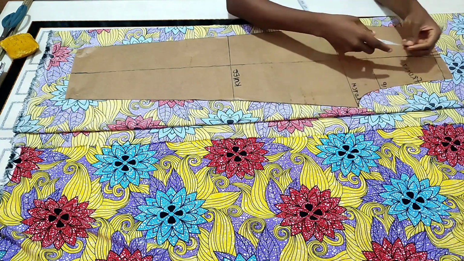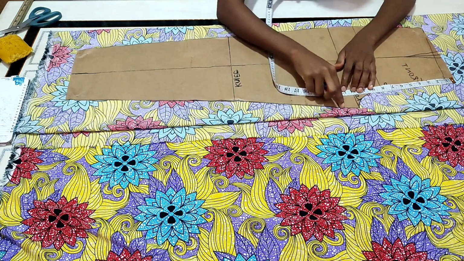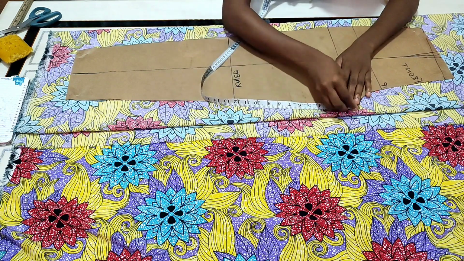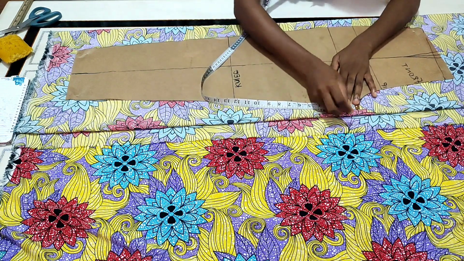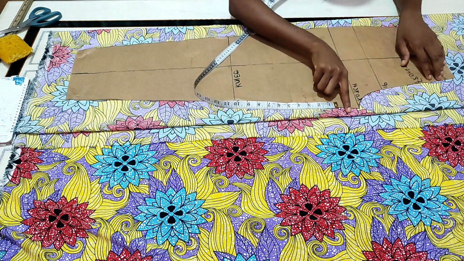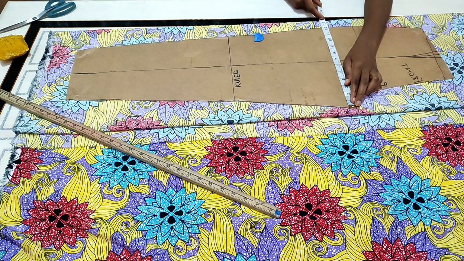So on the crotch length, I am going to measure the crotch length again. I have 11 inches. So I am going to come down again and extend my crotch length by 2 inches this way. You will understand why I extended it by 2 inches later in this video. So from this crotch length downwards to the 2 inches, that's going to be my new crotch length.